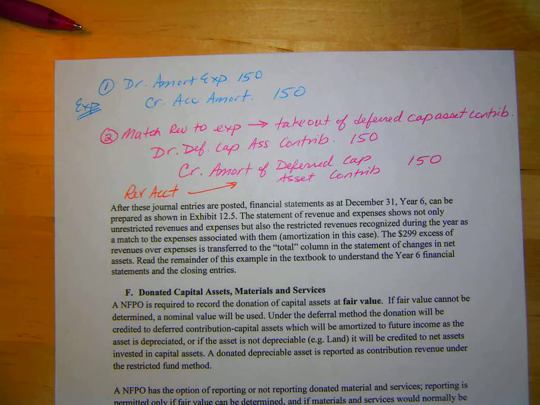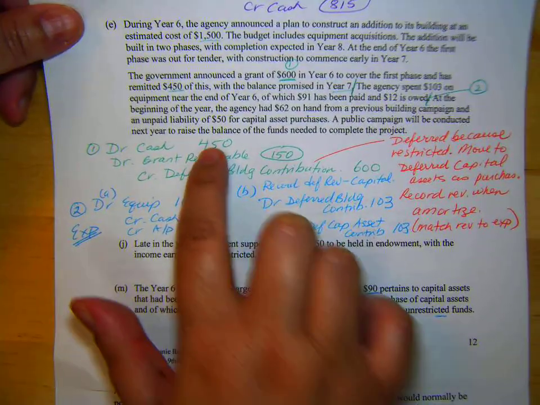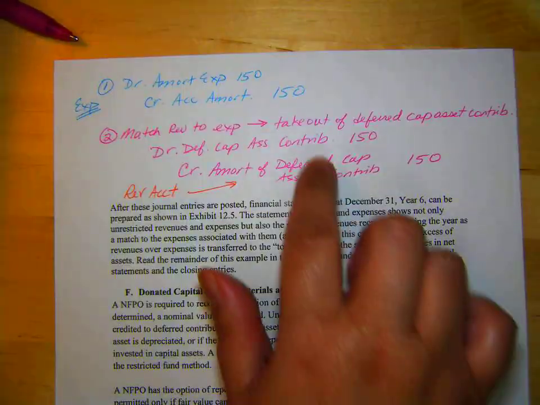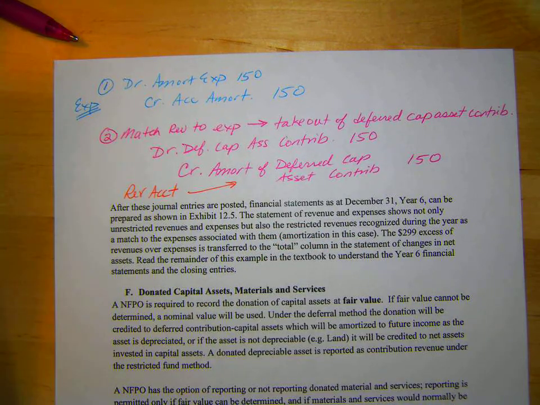Now, you may be wondering, in real life, do they actually go from here to here, and then here and not call it revenue? Sometimes not.